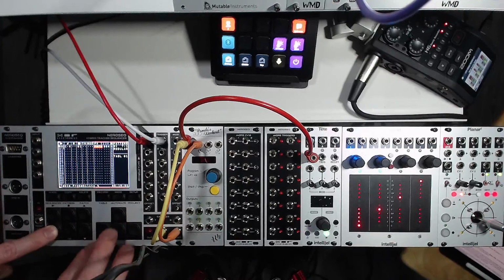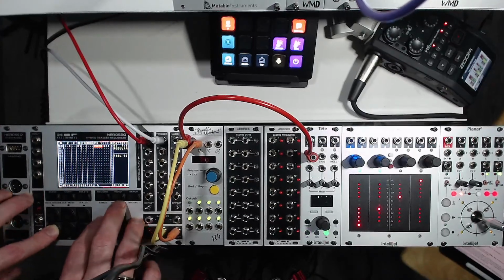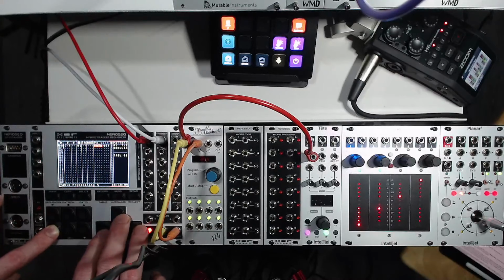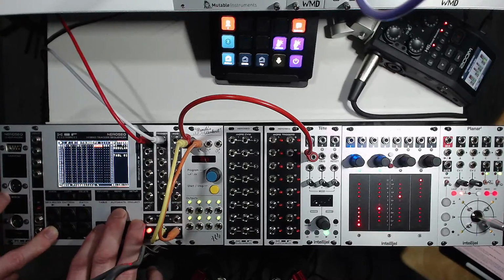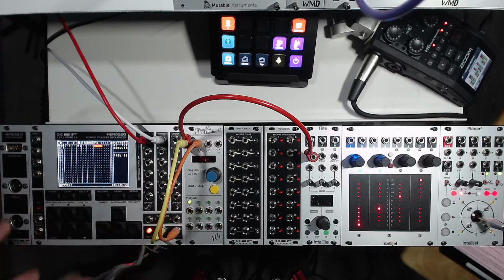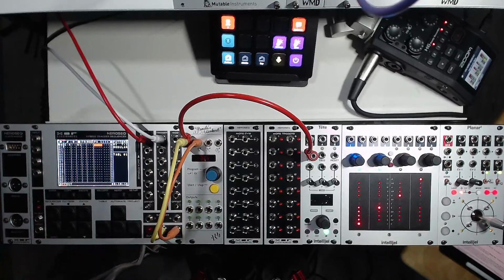Oh, I can't use table probability. I was trying to see if I could make it switch between multiple different tables, but I'm sure there's some way to do it, but I guess not exactly this way.